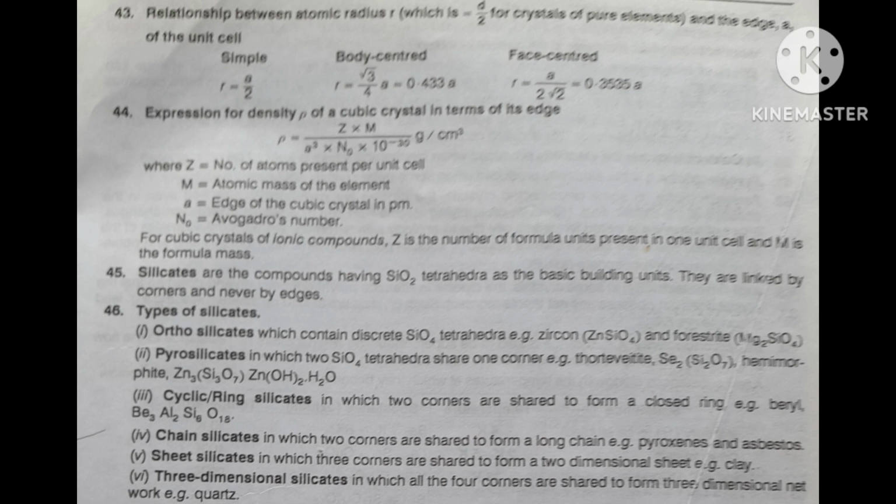For a cubic crystal of ionic compounds, Z is the number of formula units present in the unit cell, and M is the formula mass. Just simply you multiply, you will get the total mass.